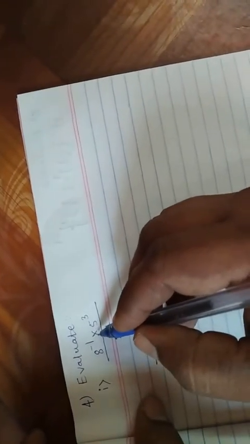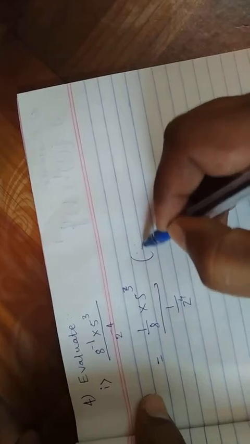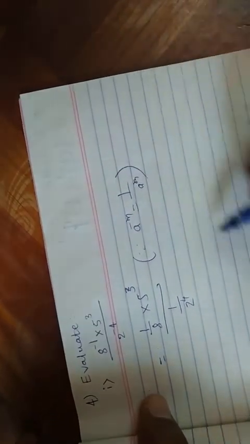See the fourth problem, students. Evaluate all of these. Here the first step is that I am going to write this one like this, because a raised to minus m is equal to 1 divided by a raised to m. And this one I am going to write as it is. And again this one also I am going to write as 1 divided by 2 raised to 4. Here I am going to write the reason: because a raised to minus m is equal to 1 divided by a raised to plus m.